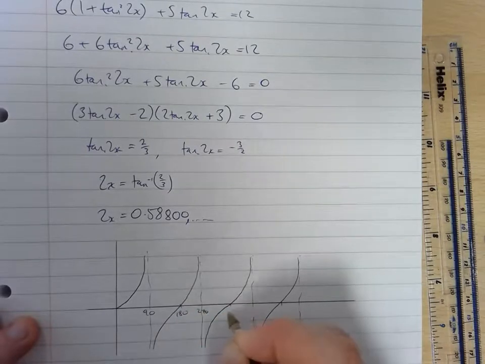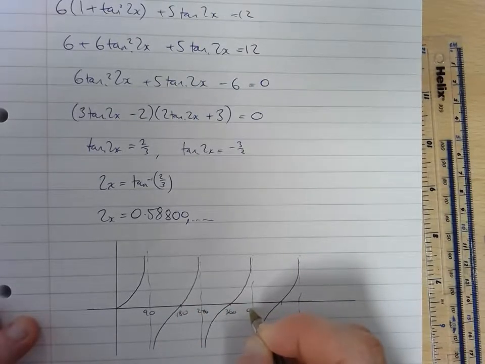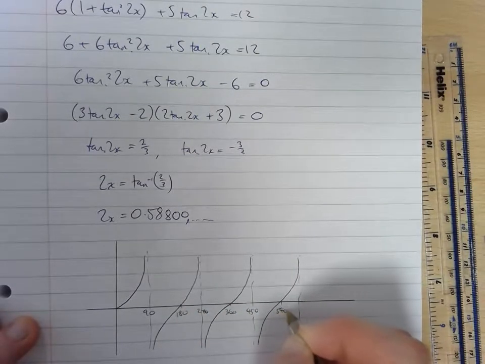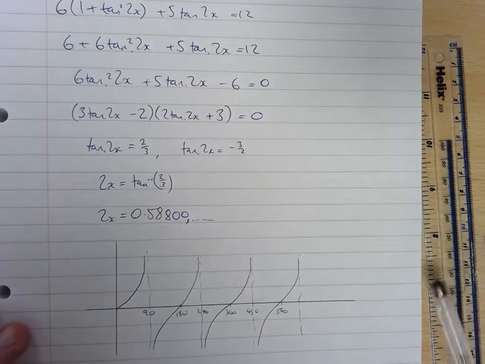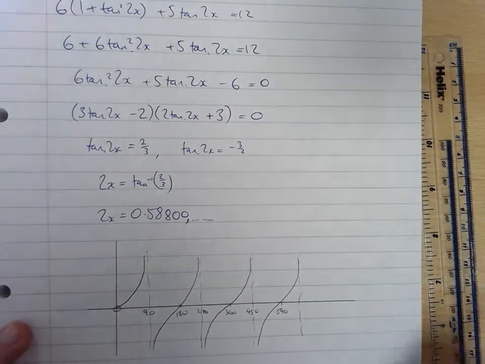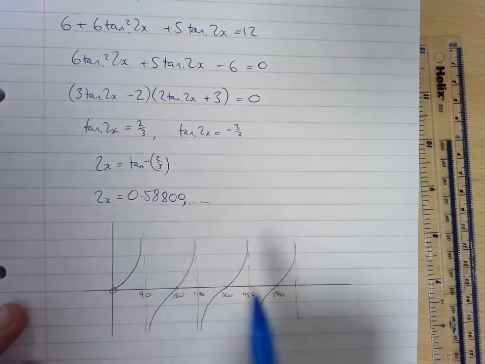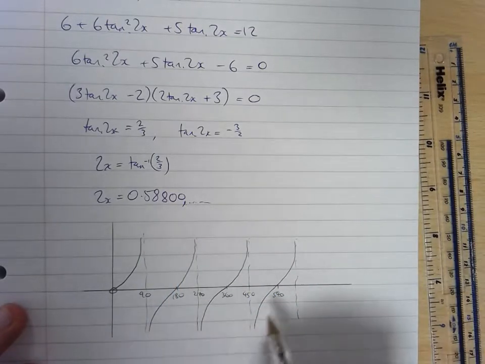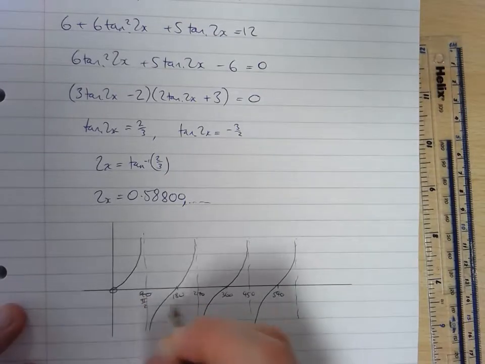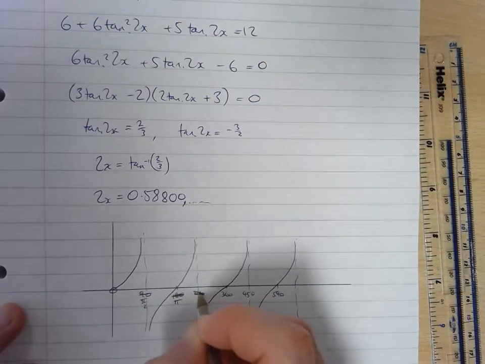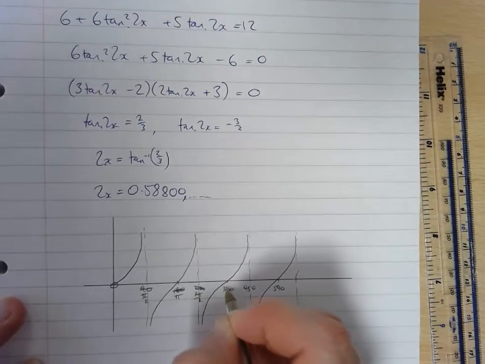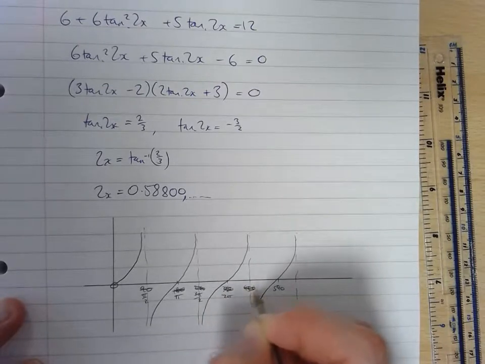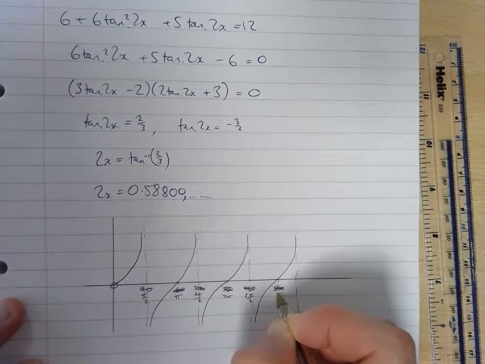But if you can't remember that, then you need to sketch the tan curve. So 0.588. Slight problem with this often is, oh, I've just put this in degrees, sorry. That's pi over 2, pi, 3 pi over 2, 2 pi, 5 pi over 2, 3 pi.